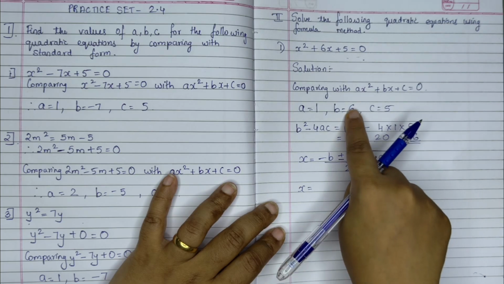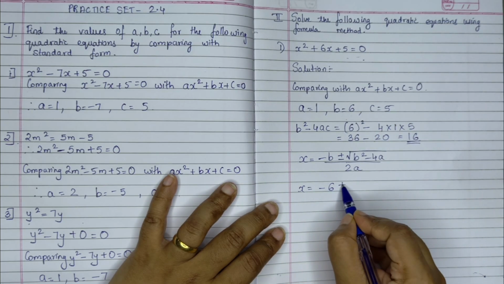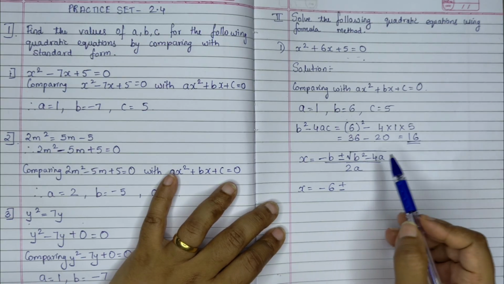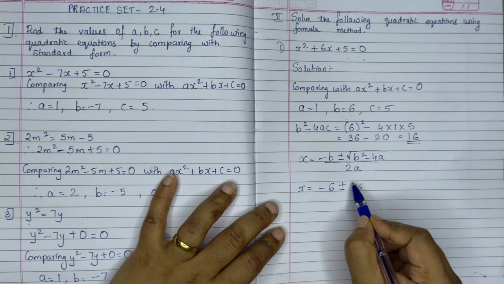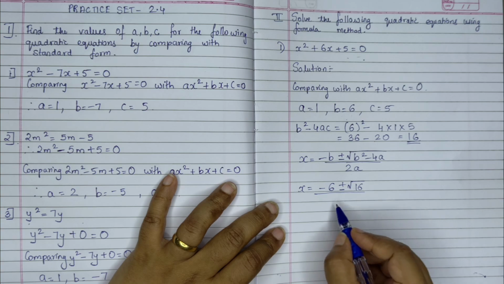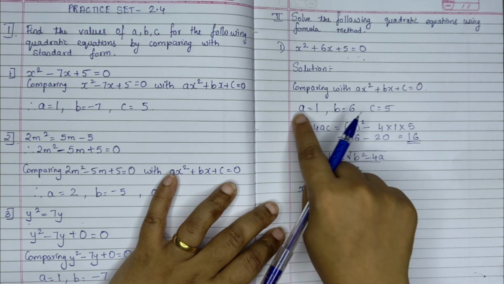Now where my b is 6, but we have to take minus sign. So minus 6 plus minus square root of b square minus 4ac. What is b square minus 4ac? We got 16. So we will write root 16 upon 2a. 2a is 2 multiplied by a, that is 2 multiplied by a is 1.